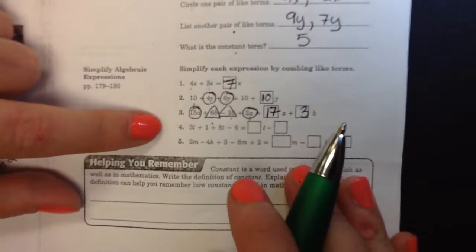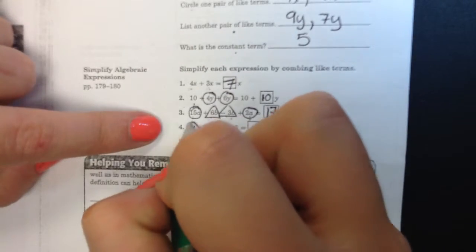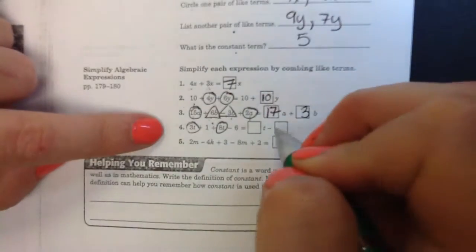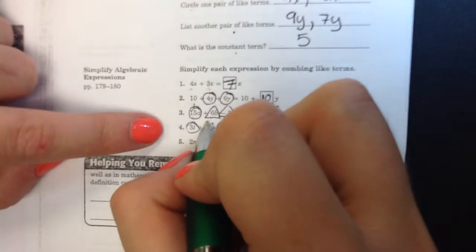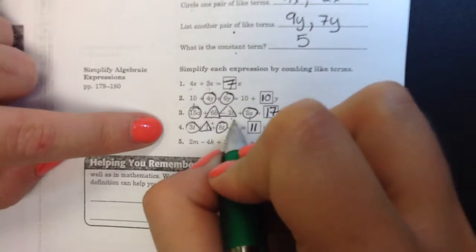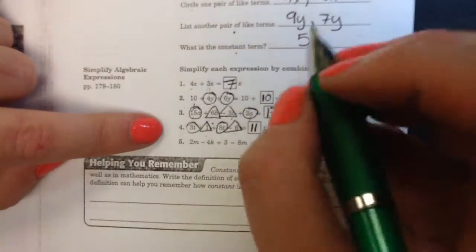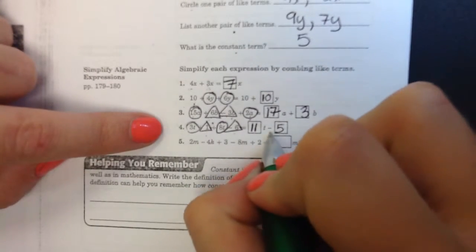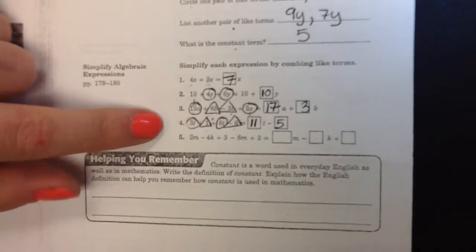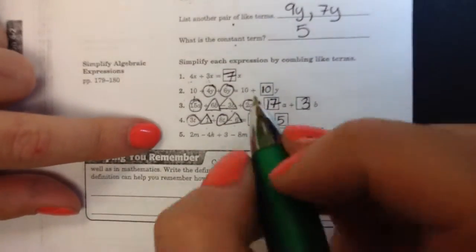Question number 4. We've got 3t is a like term with 8t, so 3 plus 8 is 11. So we have 11t. And then we have a 1 constant and a minus 6 constant. So 1 and negative 6 together gives us negative 5 or minus 5. Last but not least, question 20.